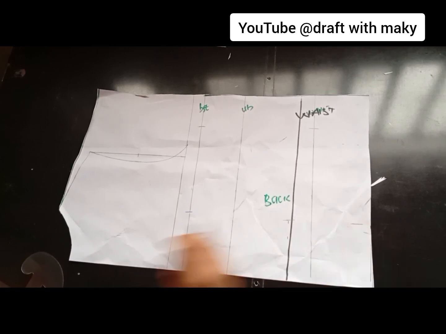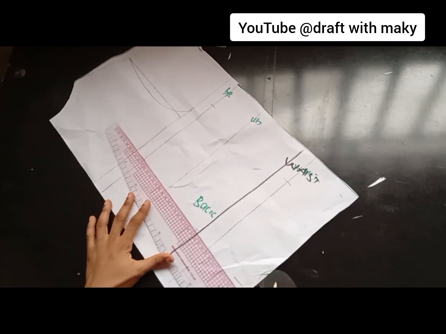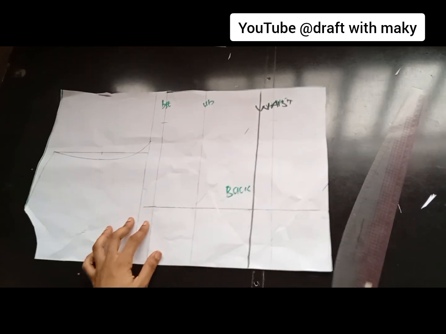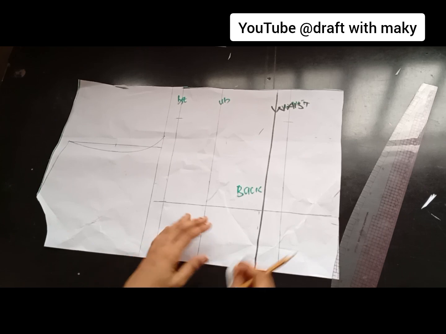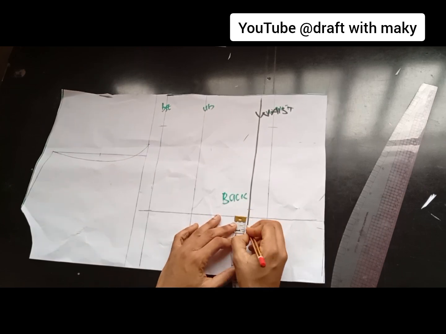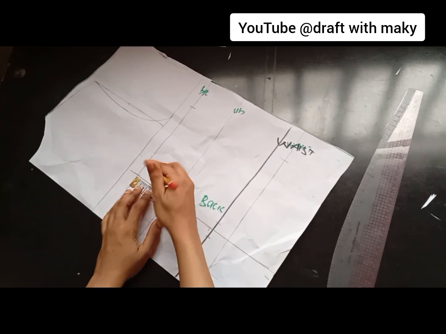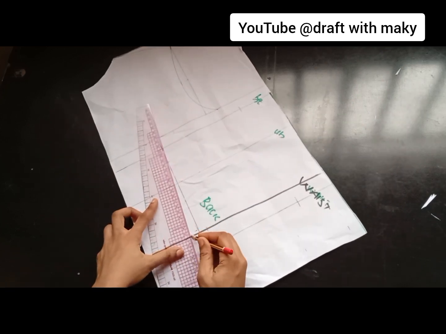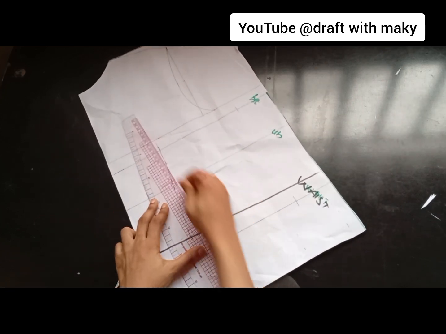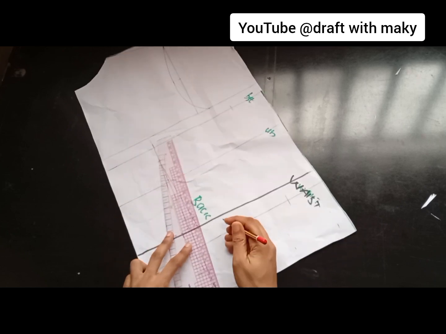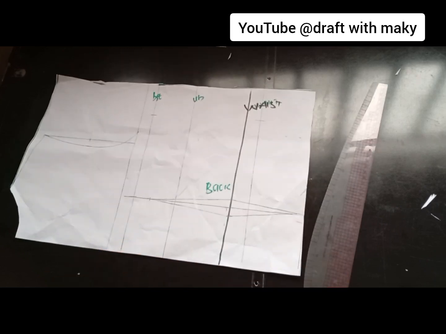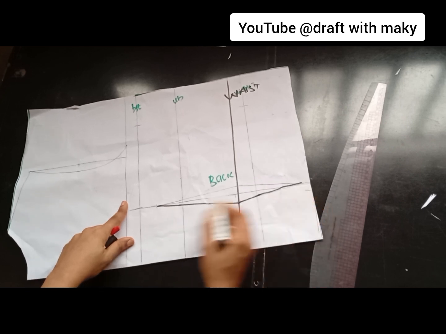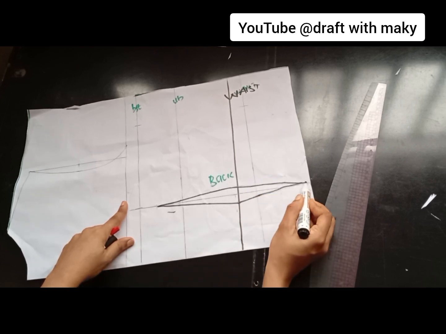Now I'll be marking my dart, which is my nipple to nipple divided by 2. Also, my shoulder to waist at the back is 15.5 inches. After I'm done doing this, I'll be marking a basic dart intake of half inch on both sides, come down by 1 inch here, and I'll connect and also connect at the other side, go all the way down and take this down. After I'm done cutting this out, I'll use my marker to outline my pattern.